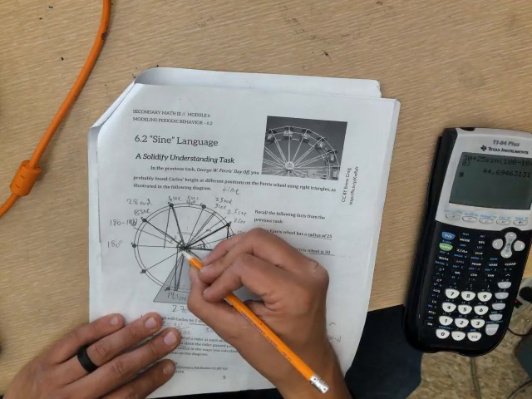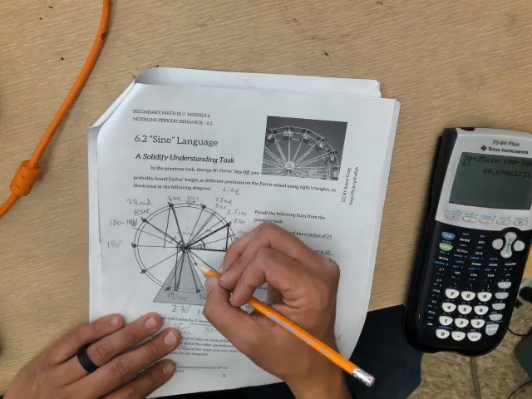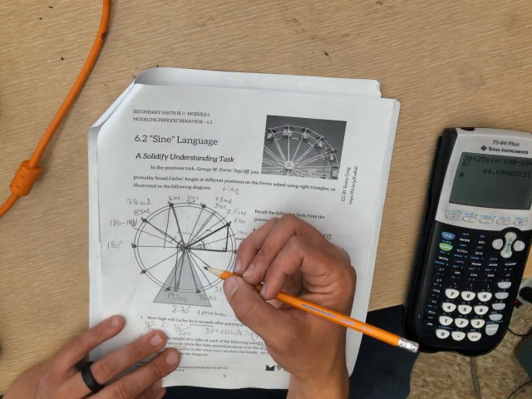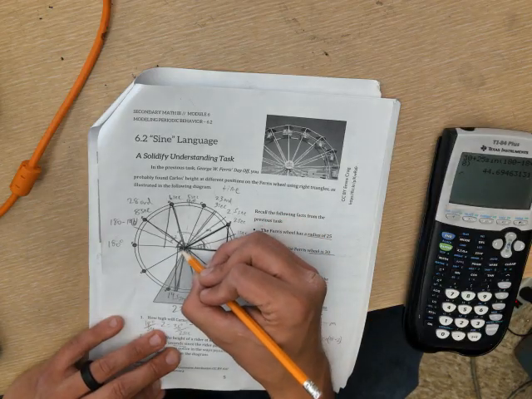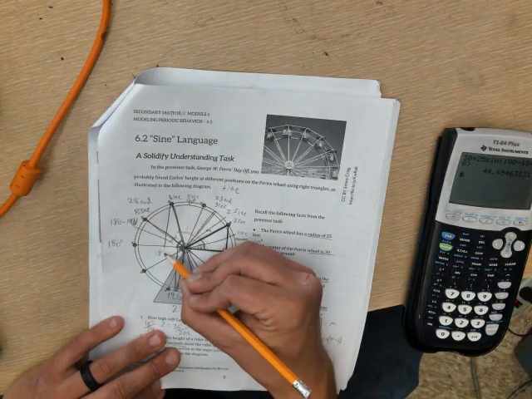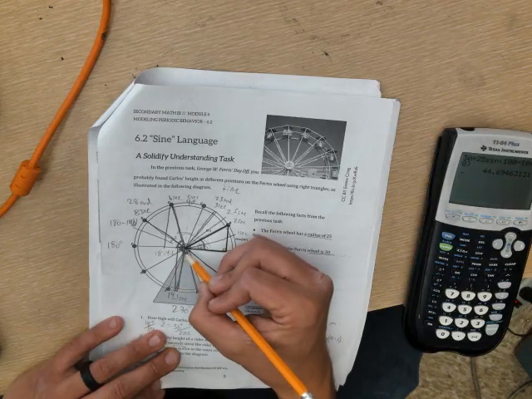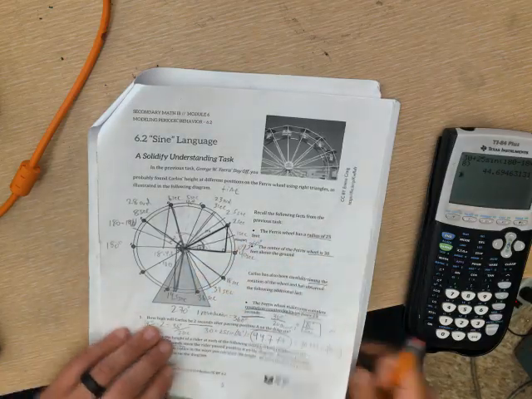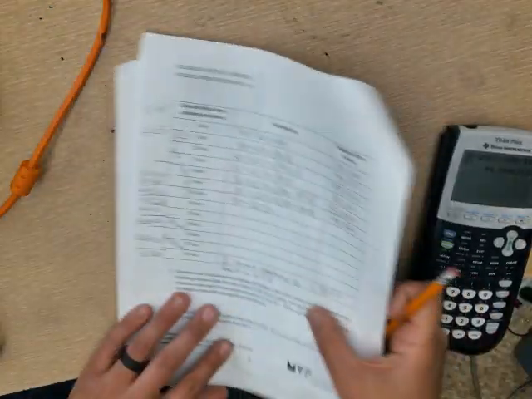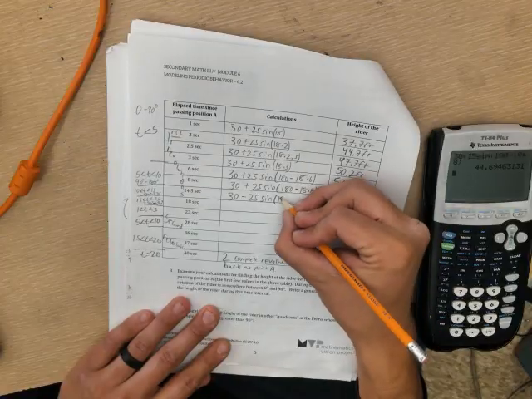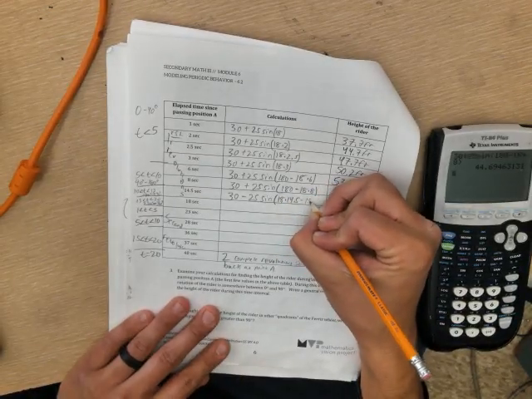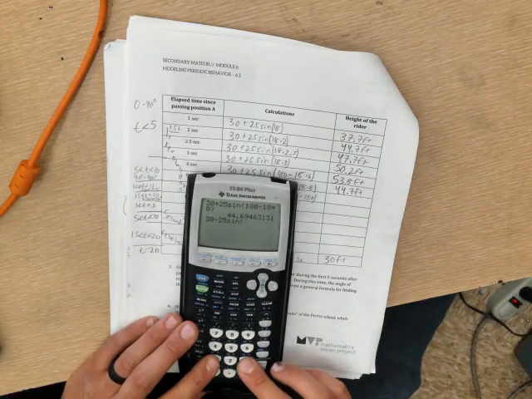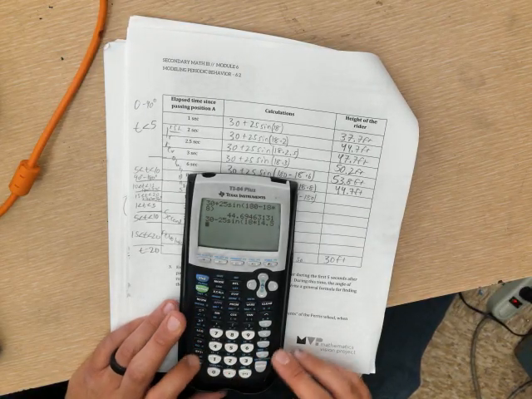So this angle is 180 plus, oh sorry, we're doing this minus 180. So I find this angle. This is 18 times 14.5 minus 180. So I'll take away this 180, I'm back to my short angles. So 30 minus 25 sine of 18 times 14.5 minus 180.